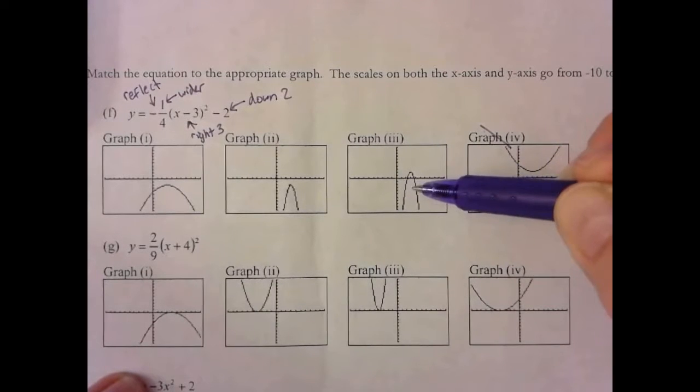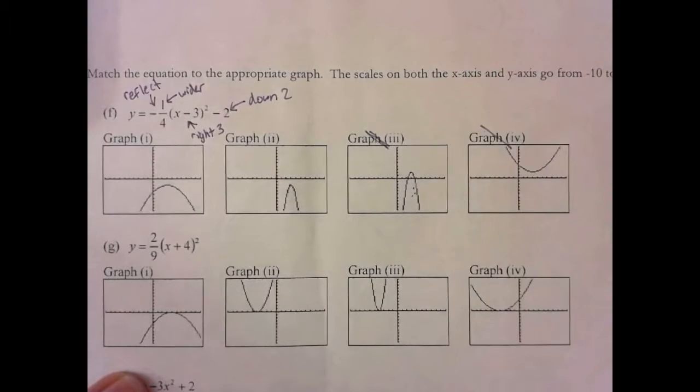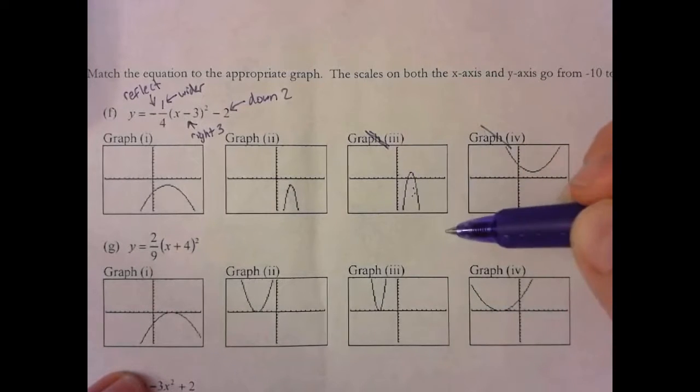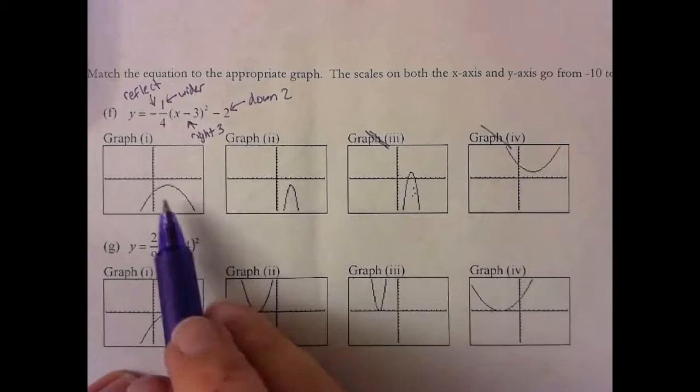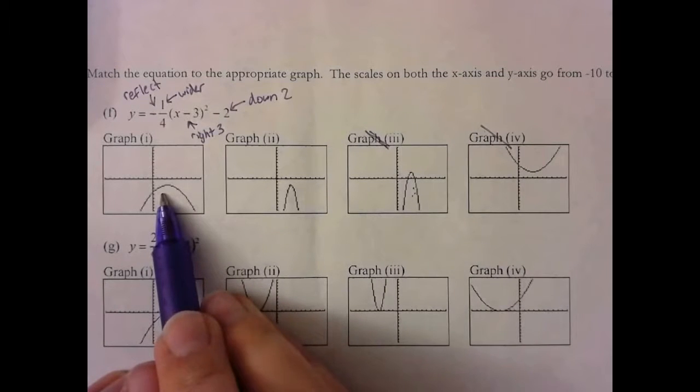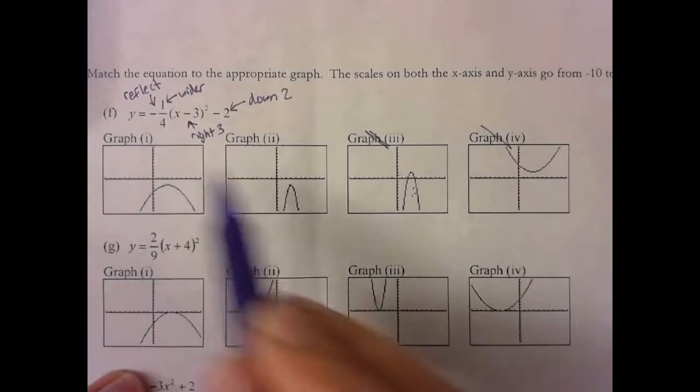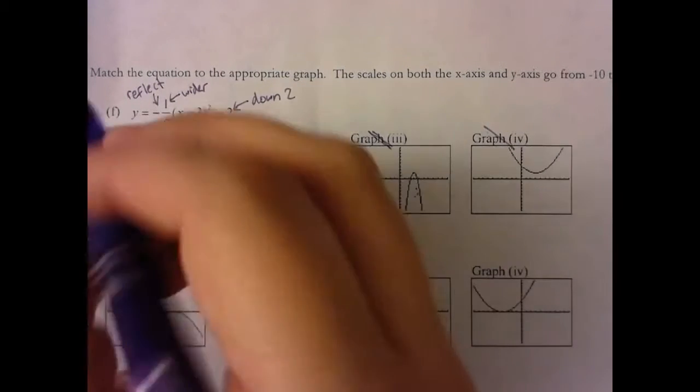To the right 3, down 2. So this one should have gone to the right 3, down 2. It went up 2. So that one doesn't work because it went up 2 instead of down 2. Well, you know what? I'm going to say this one's got to be our answer because that one definitely looks wider, whereas this one I don't think is wider than y = x².